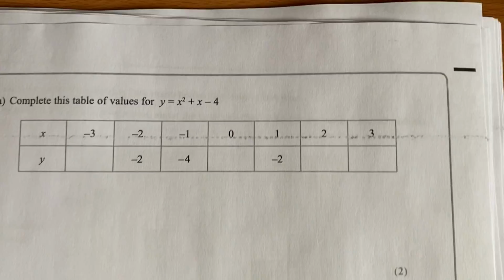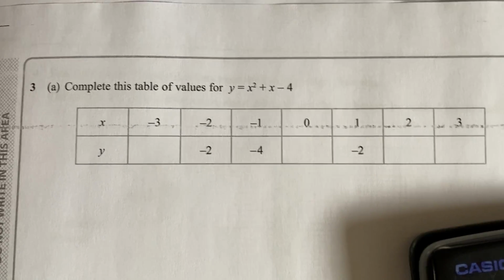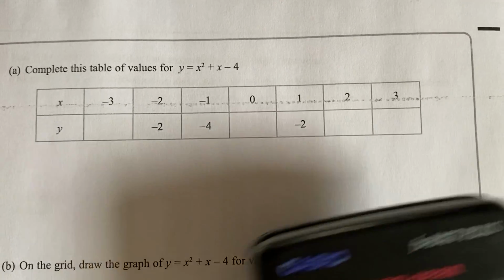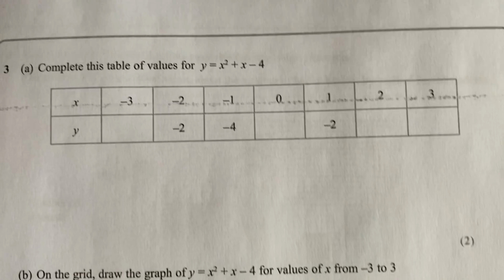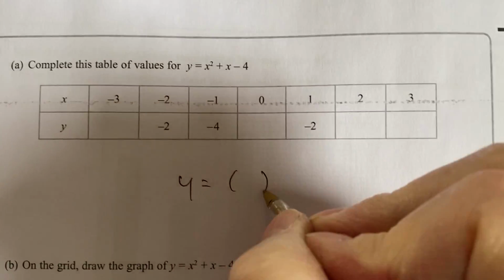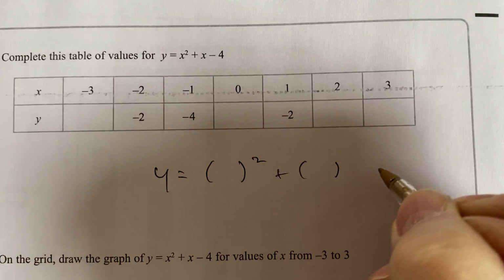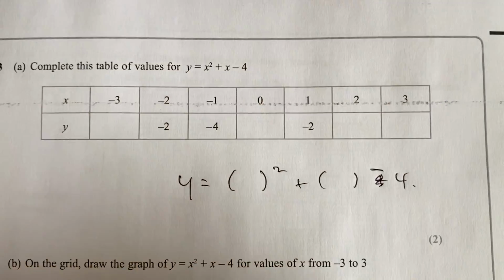Complete this table. So a lot of this is using a calculator, isn't it? They've done 3 of these, and that's really useful because if you don't know what to do, you can practice, and if you come out with the right value, you know you're doing it okay. The big trick in this one is to remember to use brackets on your calculator. Oh, that's a minus. Don't forget that bit.